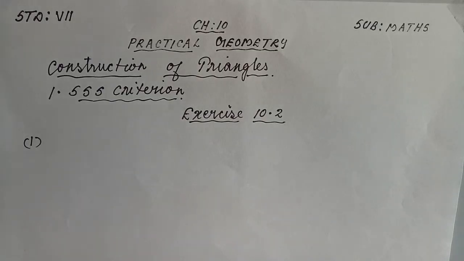Now we can see how triangles can be constructed. Triangles can be constructed uniquely if any one of the following sets of measurements are given. If three sides of a triangle are given, we can construct the triangle. Then two sides and the angle between them. Then two angles and the side between them. Then the hypotenuse and a leg in the case of a right angled triangle.